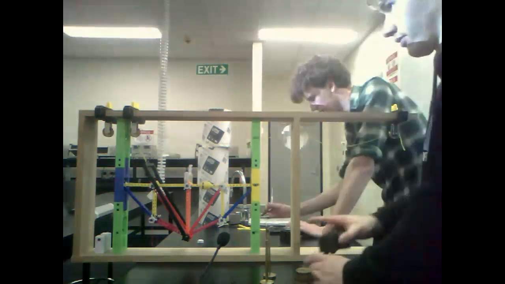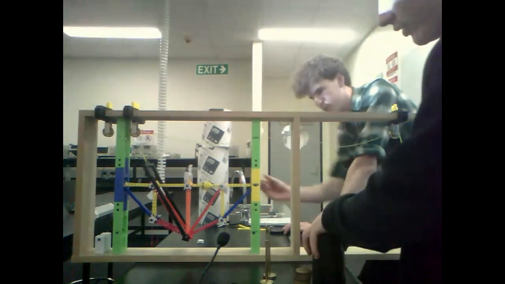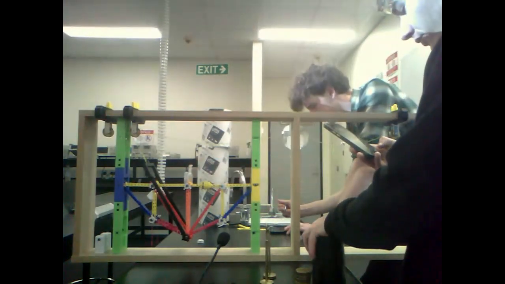So this one is member 57, which is the closest to the sliding axis. I might also take a photo. It's a good idea.